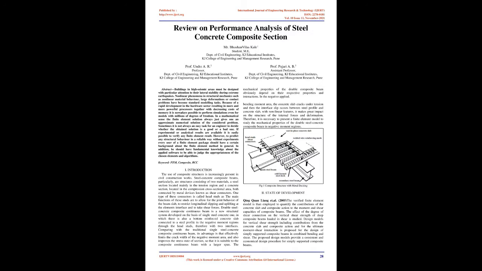2. State of development. Qingchuan Liang et al., 2005. The verified finite element model is then employed to quantify the contributions of the concrete slab and composite action to the moment and shear capacities of composite beams. The effect of the degree of shear connection on the vertical shear strength of deep composite beams loaded in shear is studied. Design models for vertical shear strength including contributions from the concrete slab and composite action, and for the ultimate moment shear interaction, are proposed for the design of simply supported composite beams in combined bending and shear. The proposed design models provide a consistent and economical design procedure for simply supported composite beams.